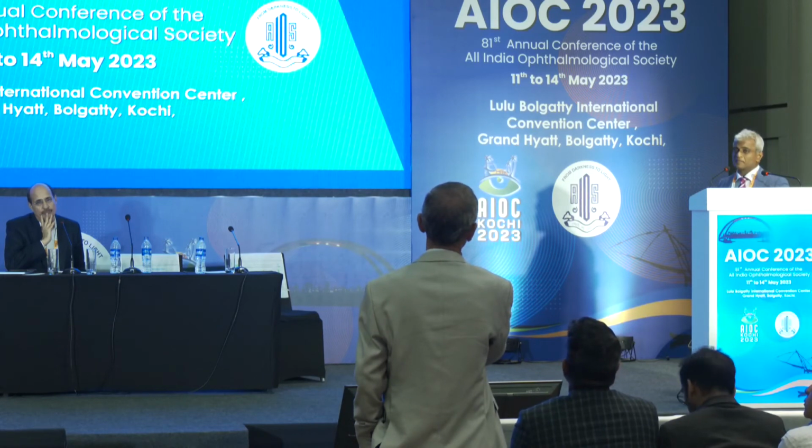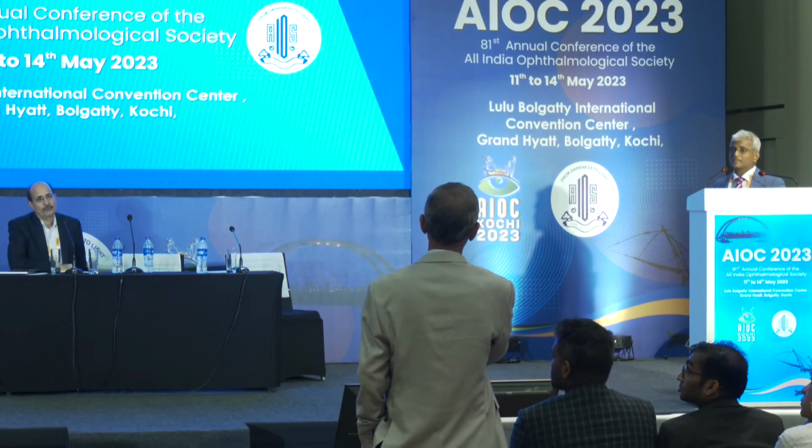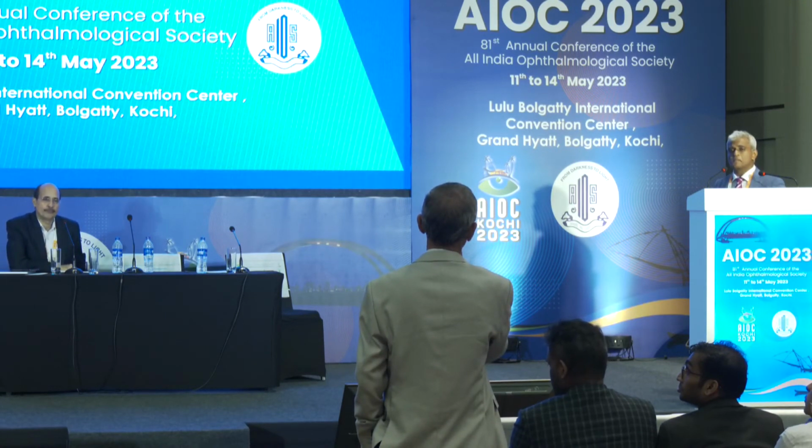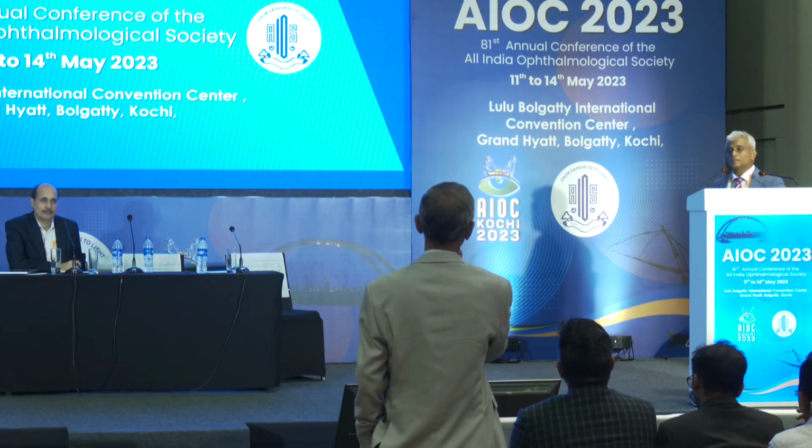Then we removed gas from the vitreous cavity, and thereafter the intraocular pressure came down to around 40. The next day we reconstructed the anterior chamber, but still with full medication the intraocular pressure is still maintaining at 30. So what do you recommend? Will you go ahead with an incisional surgery or a bulb implantation?